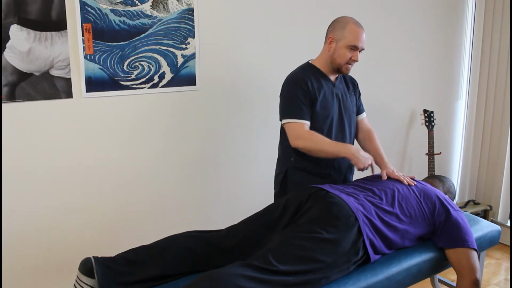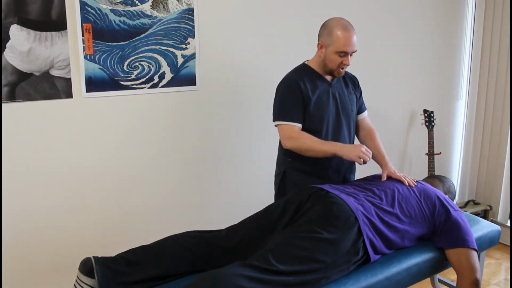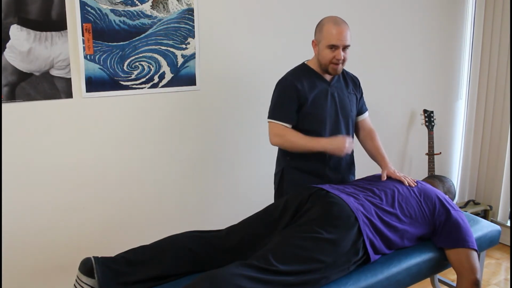Now, is this assessment methodology clean, pure vertebral motion? No, it's not.